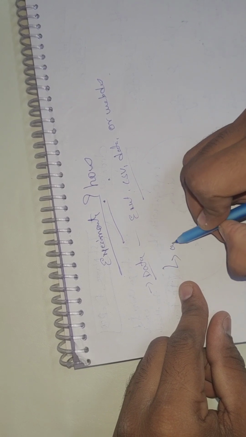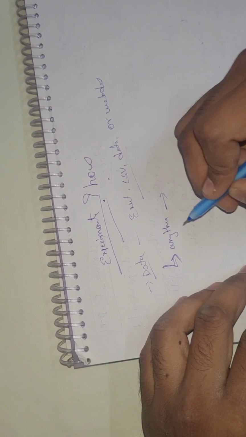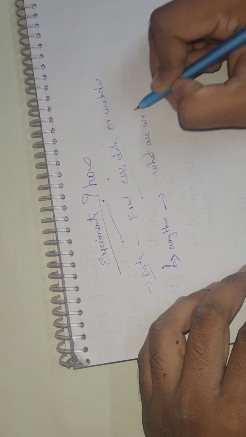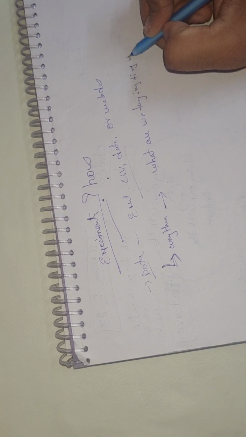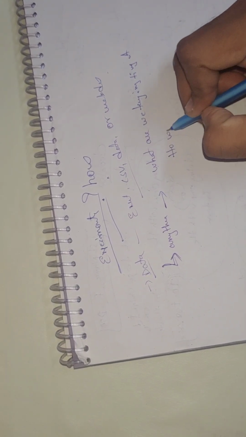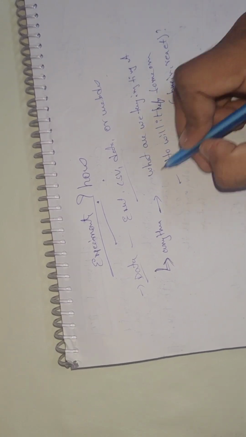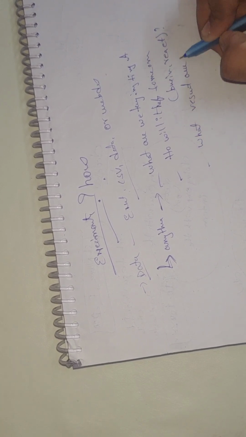Before doing anything with the data, we need to know what we are trying to find. What are you trying to find out? Next, how will it help something like business or research? What result are we expecting?